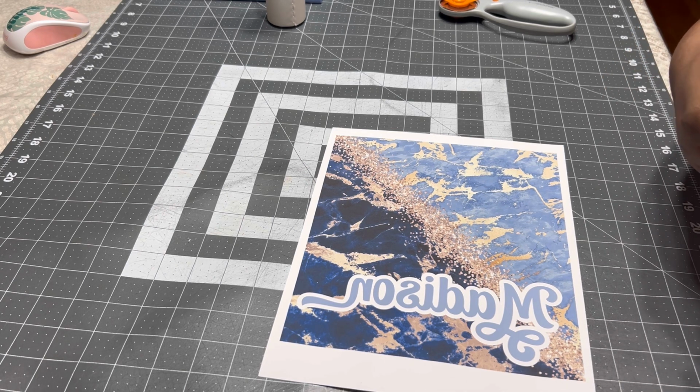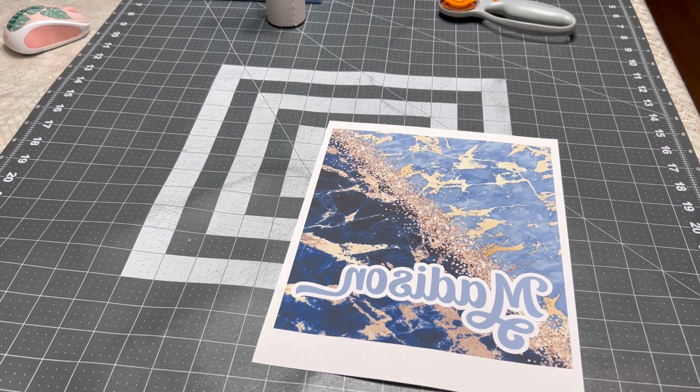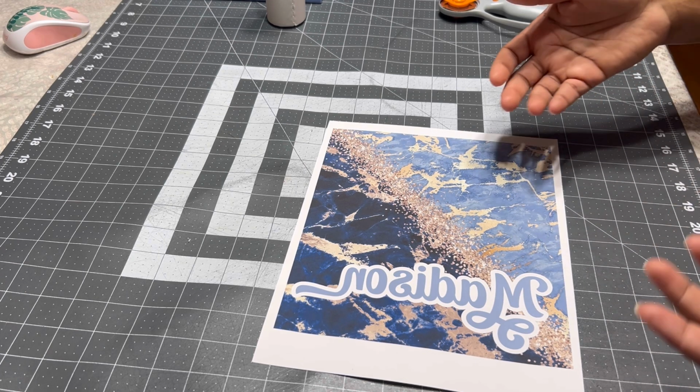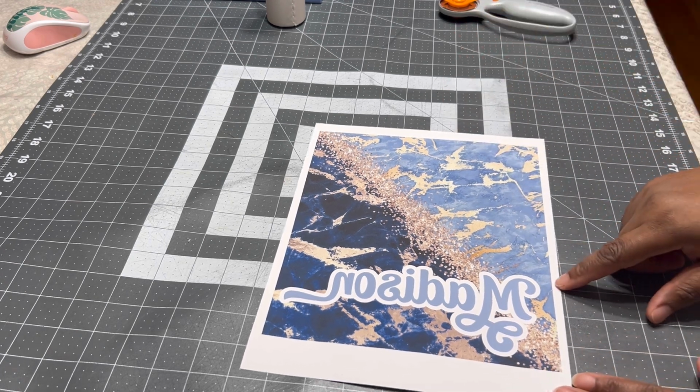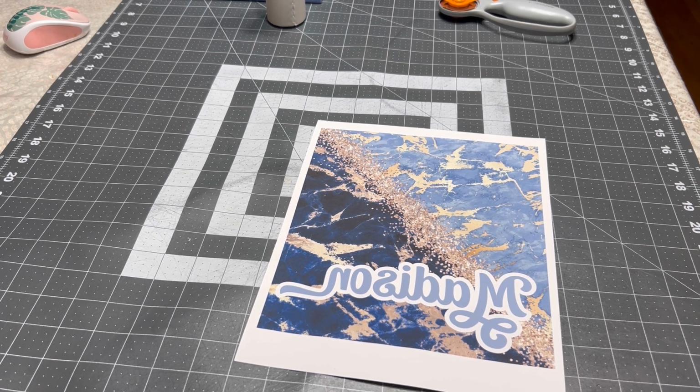So I'm going to show you how I cut down my tumbler. Remember, when you're printing, print in reverse. Okay, if you don't print in reverse, you're gonna run yourself into some trouble. So I'm gonna cut down this design.